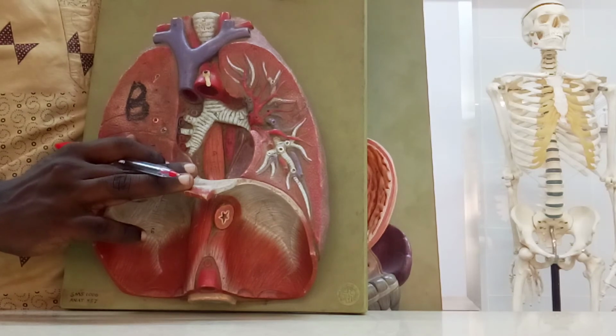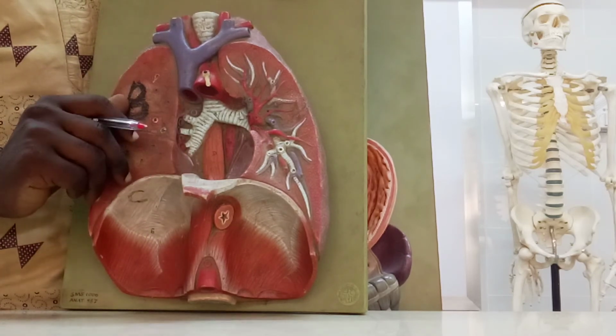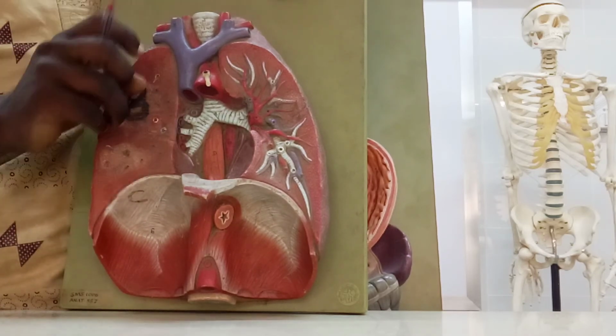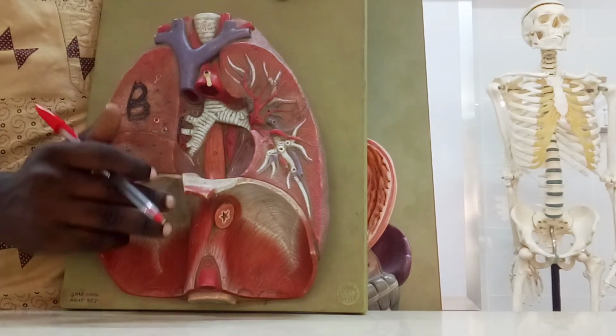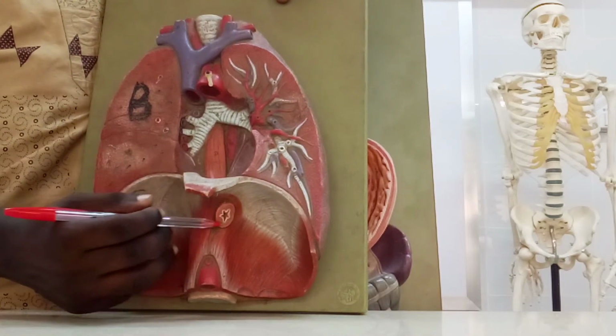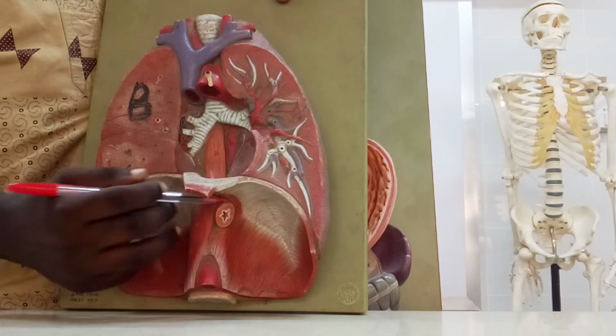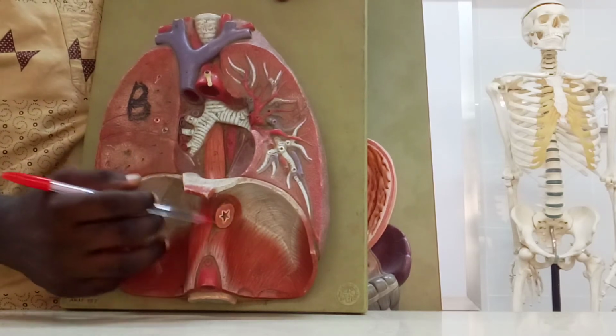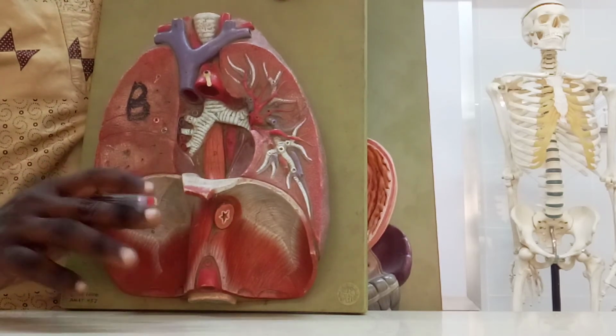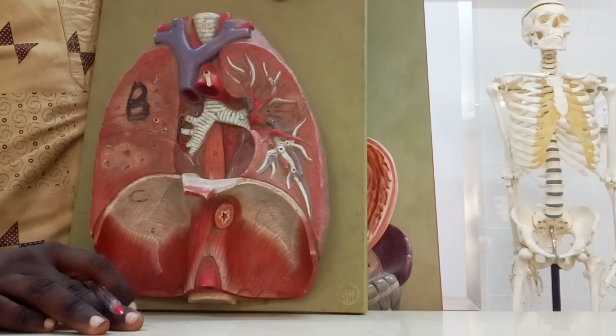But to sum it up, one thing we have to know about this whole thing is that it's mainly going to be the pressure over here.